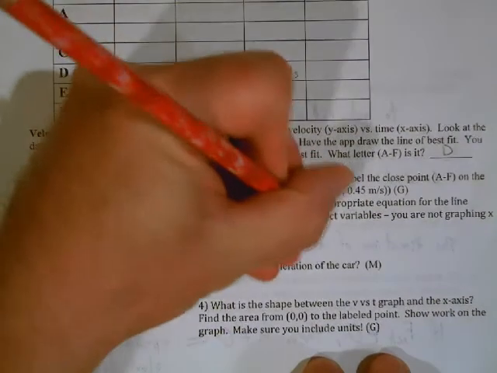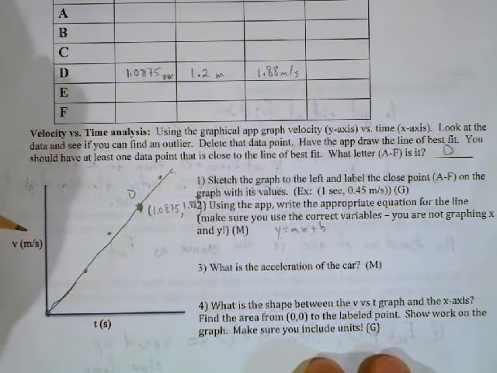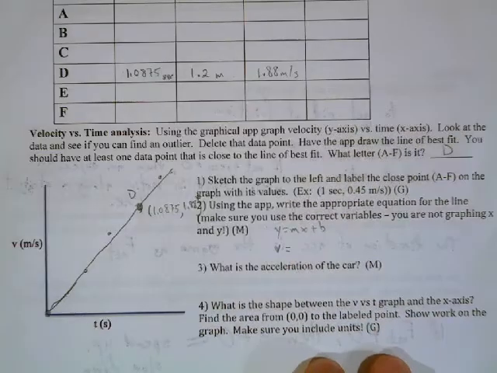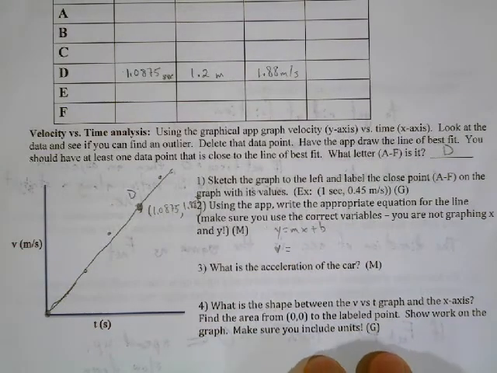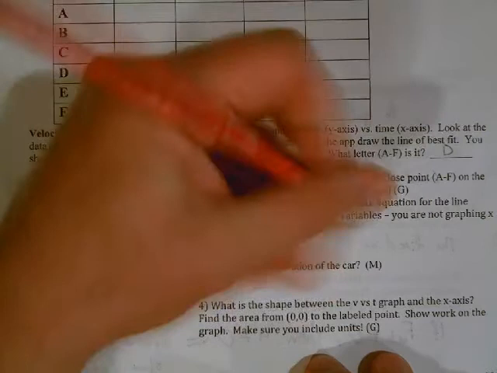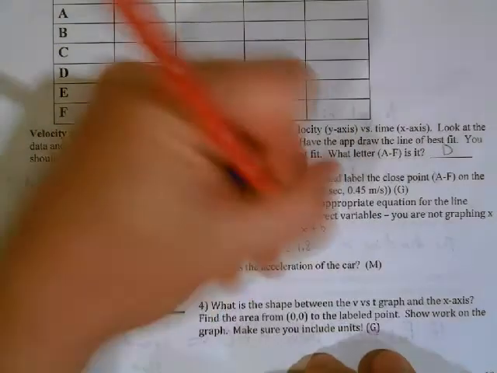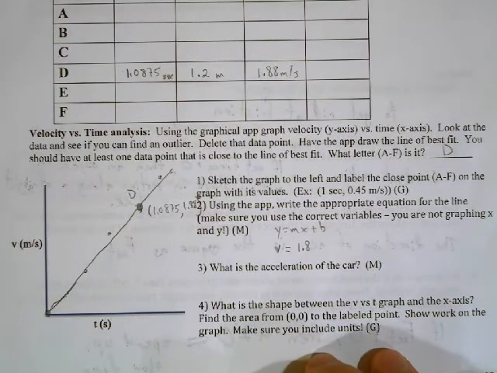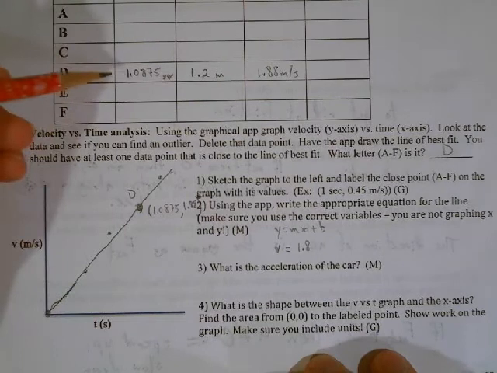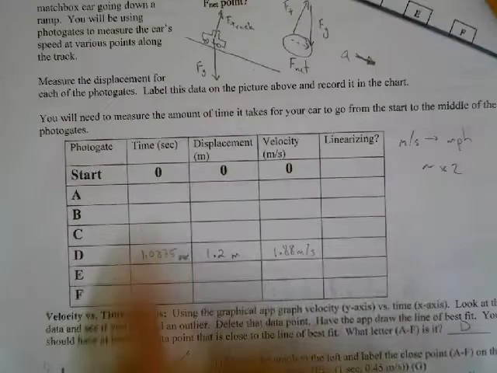Now, remember, the app does y equals mx plus b, but the app is dumb because it thinks we're graphing y. We're not. We're graphing v, and then you're supposed to write down the slope. Now, the slope is going to be whatever the app tells you, okay? But it should be in the order of like, I'm going to say that 1.8, okay? But it should be something in that order, in the order of something right around 1.8, depending on, again, your data here, okay?